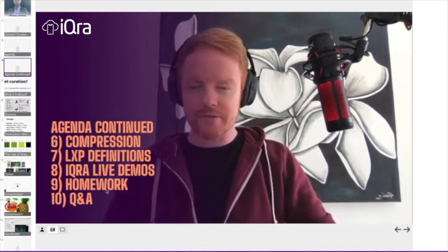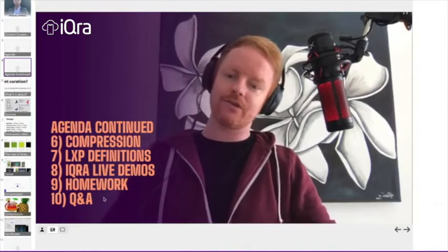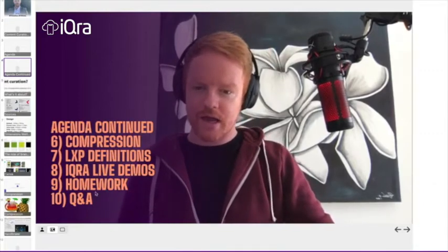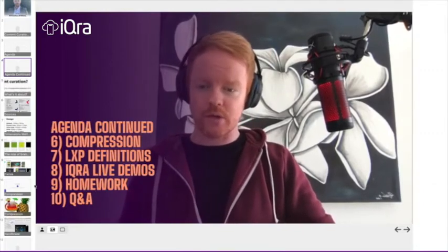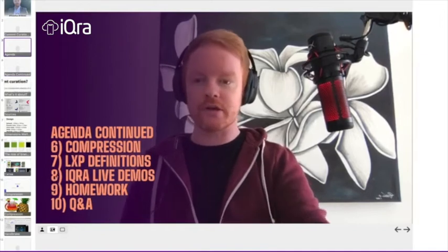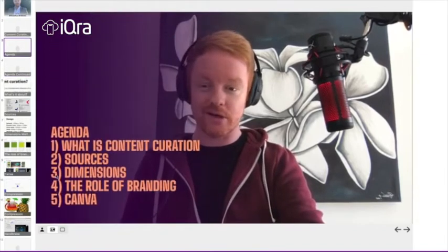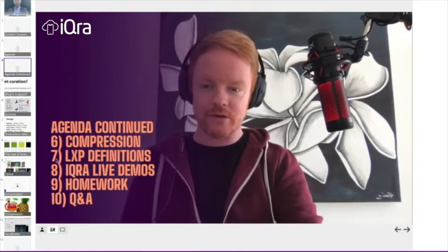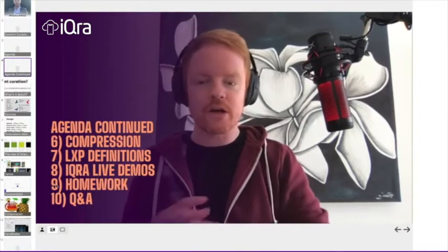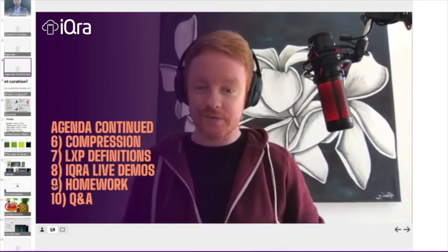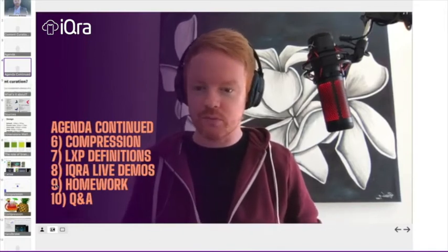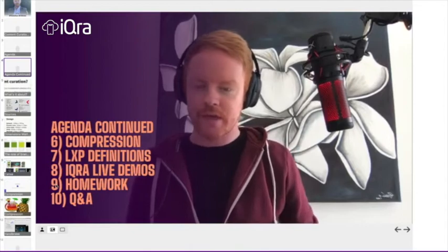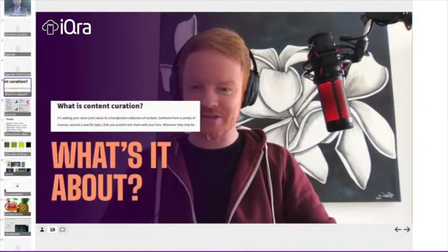We'll talk about the definitions within the LXP that relate directly to curation. And then live demos. I mean, I can envision us flying through. This is not heavy content. There's 1 slide per each of these. We'll talk about them briefly. But by the time we get down to point 7 to 10, this is going to be all hands on. So LXP definitions and ICRA live demo we'll do when I start to share the screen. And then you're all going to get some homework.